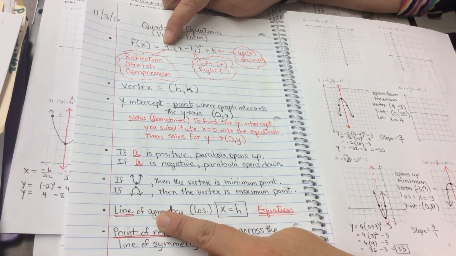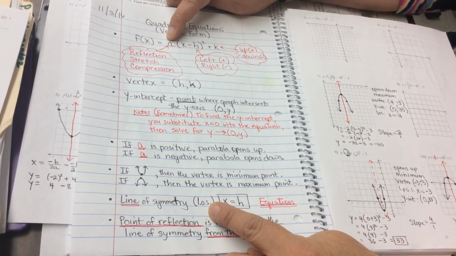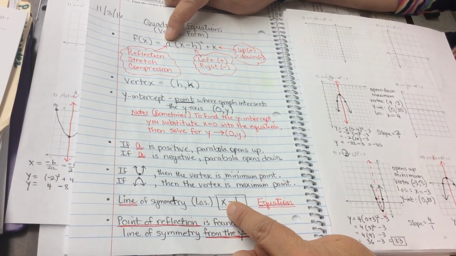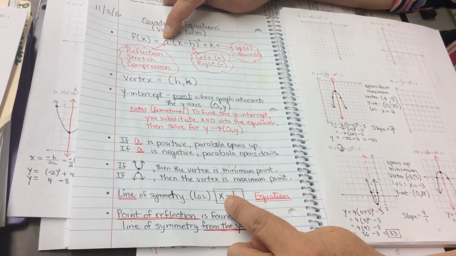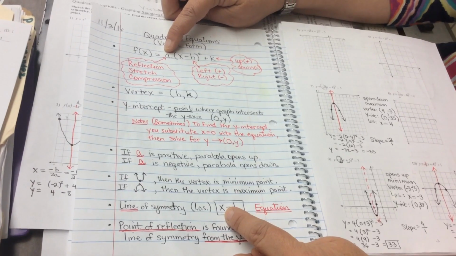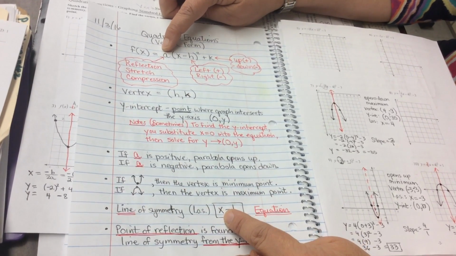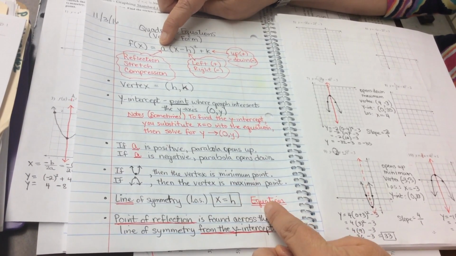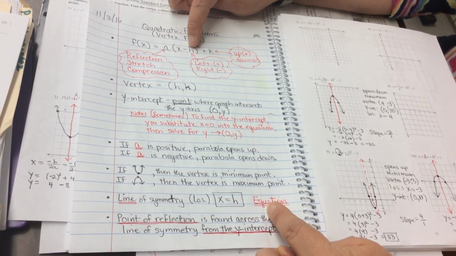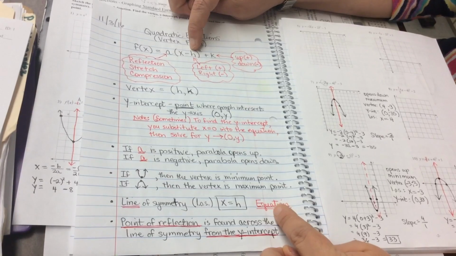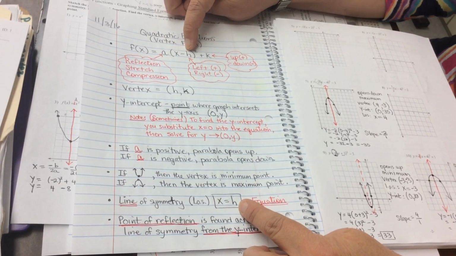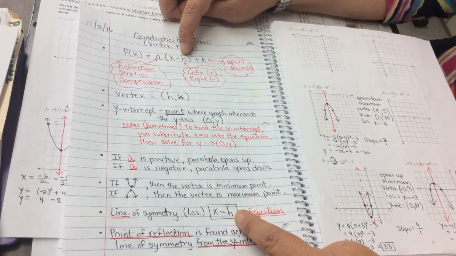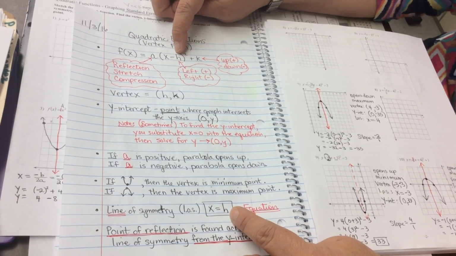then it's called the maximum point because it's the highest point. The line of symmetry, I call it LOS. It's the line where the parabola is divided in half. So it's an axis of symmetry. Sometimes you hear that word out there, axis of symmetry, line of symmetry. And again, you get this just from the equation, just by looking at this part up here where h is. That's where you're going to get the line of symmetry. So you already know which side it's going to go.